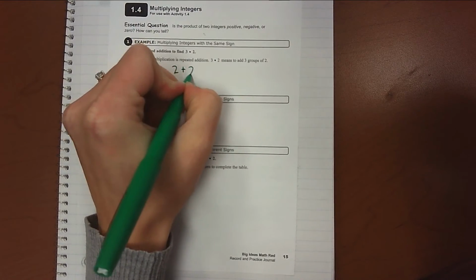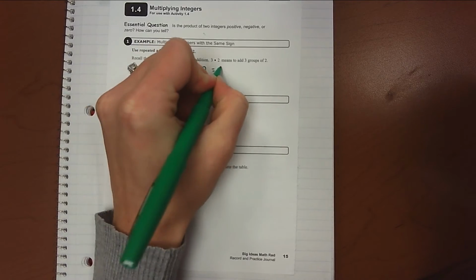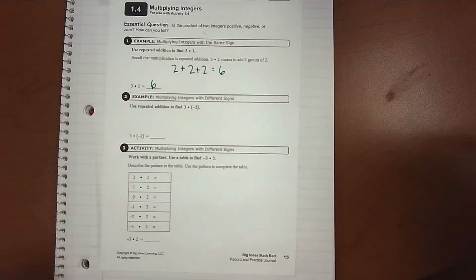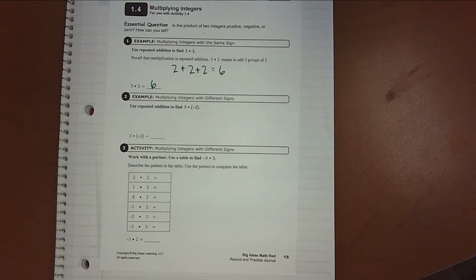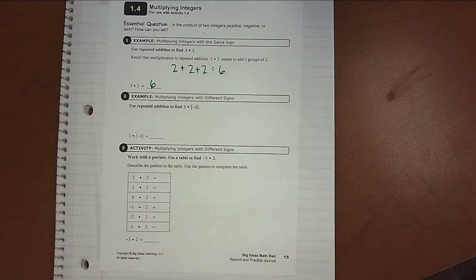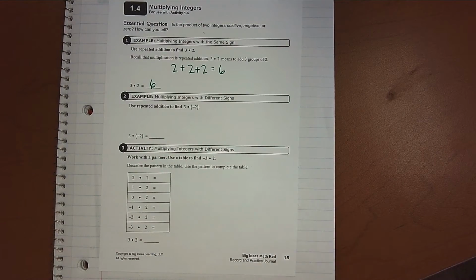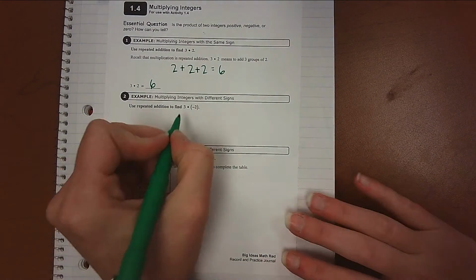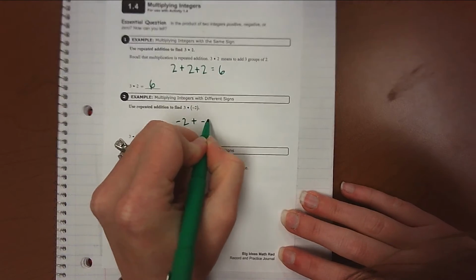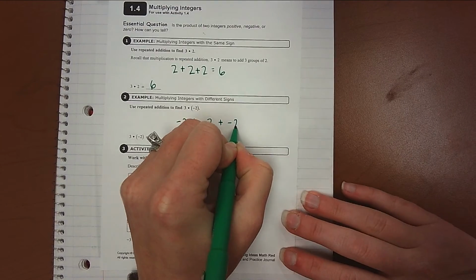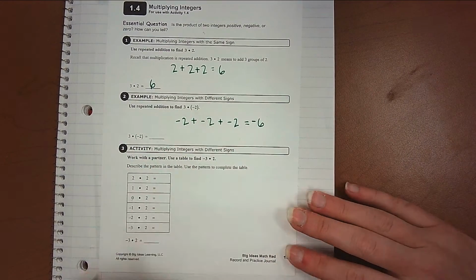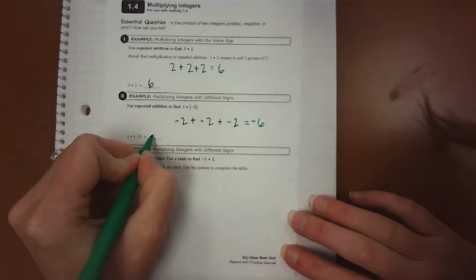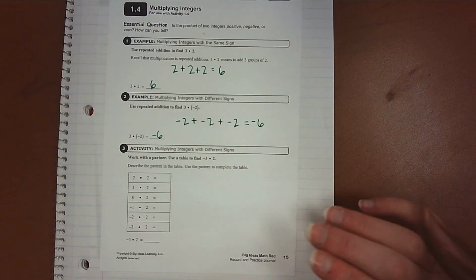And so 3 groups of 2 means 2 plus 2 plus 2, which we know is 6. So 3 times 2 is 6. Now, when we use repeated addition for negative numbers, 3 times negative 2, we're thinking about, okay, well, that's 3 groups of negative 2. That gives me signs of the same, so I add and keep the sign, which is negative. So 3 times negative 2 is negative 6.